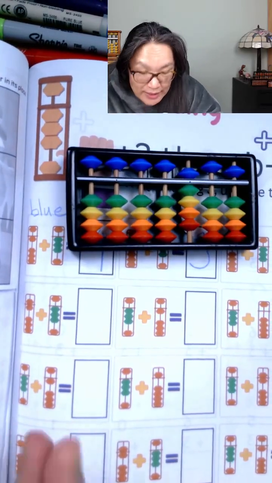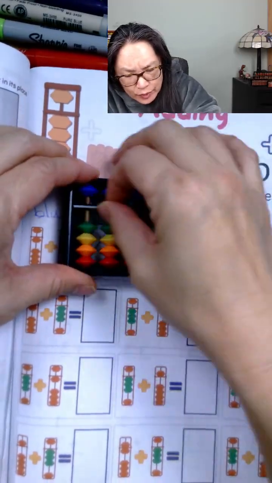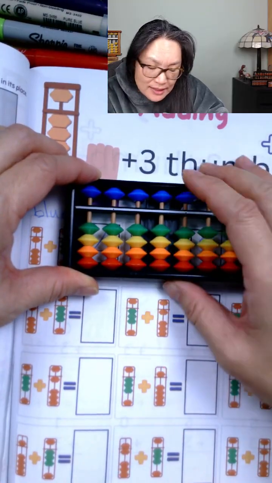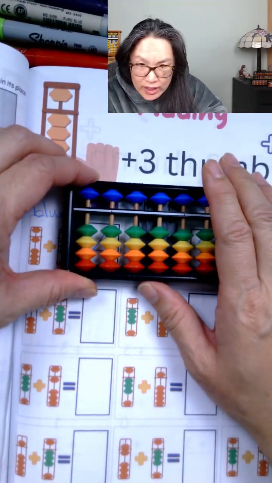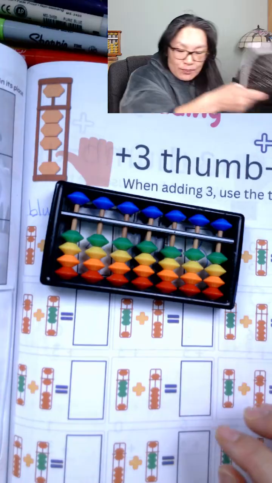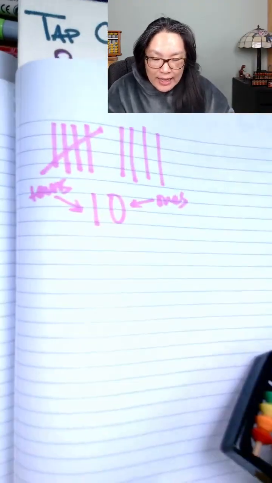So that's adding, and it's simple, right? The reason why it's simple is because we have enough beads to add. So that's not the problem. The next thing we're going to do is go into multiplication. We can do some simple multiplication, and then I can carry on with the adding and subtracting.